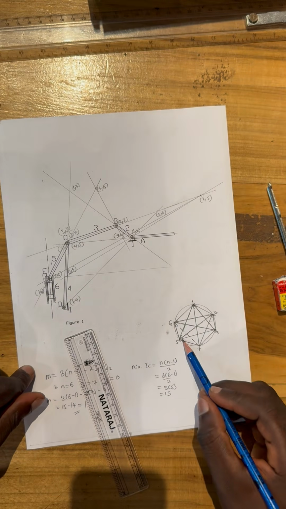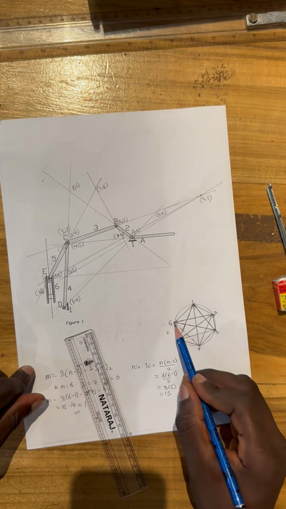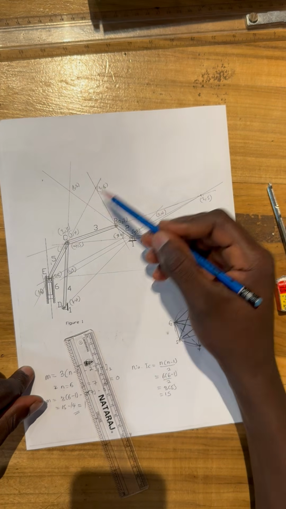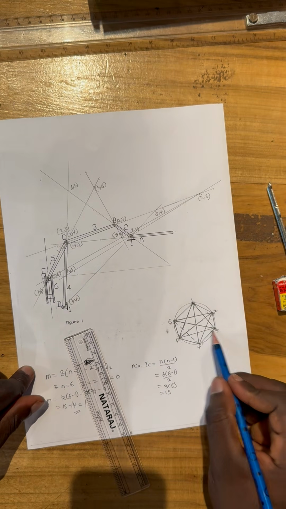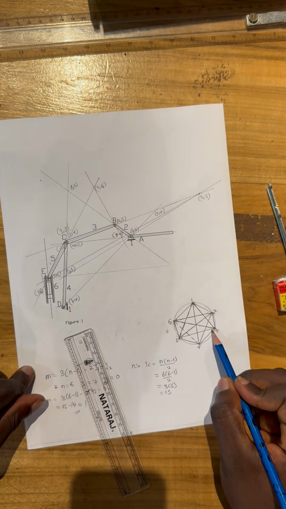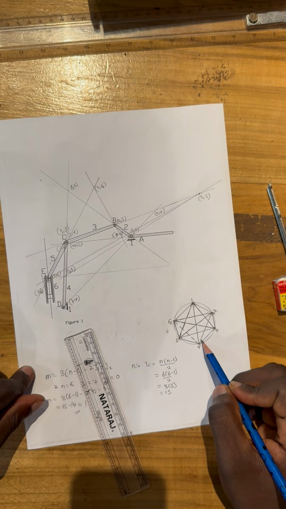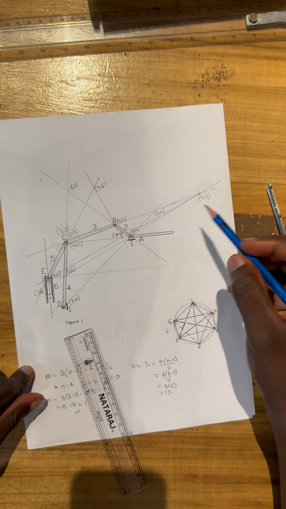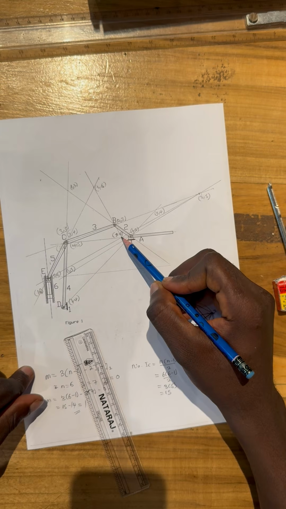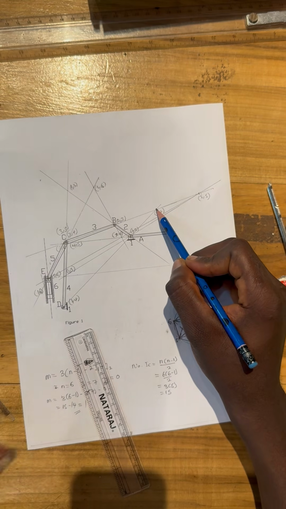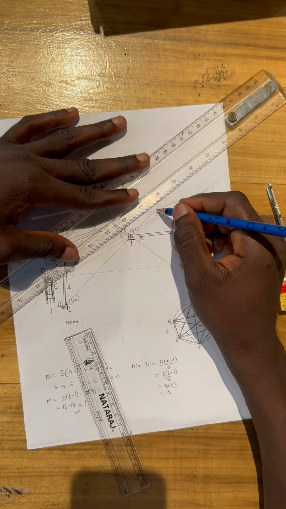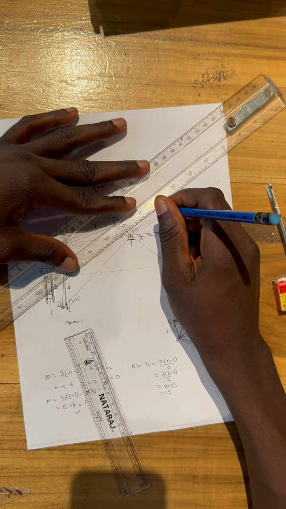Okay, and the next triangle we have 3, 6, 3, 4. Okay, on the same line, so we need to choose another triangle. 3, 6, 3, 4, and then 5, 6, 5, 4 are on the same line. So we need to choose another triangle. Okay, we have 2, 6, 2, 4. 2, 6 is here, and then 2, 4 is here.